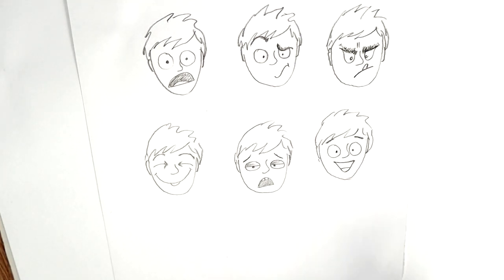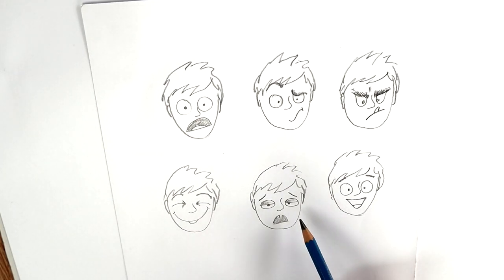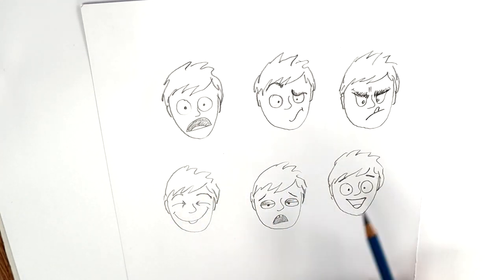So those, if you have a look at those 6 that I've drawn, as I said, they were all from the same sort of shaped face and the same hair, but the expressions give them all very different emotions and can tell more about your story.